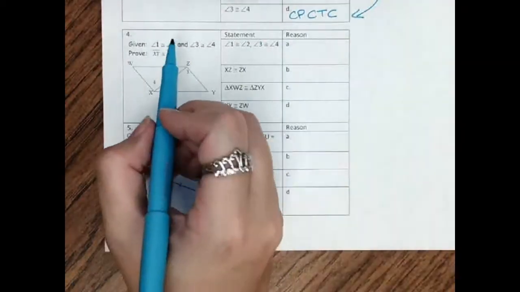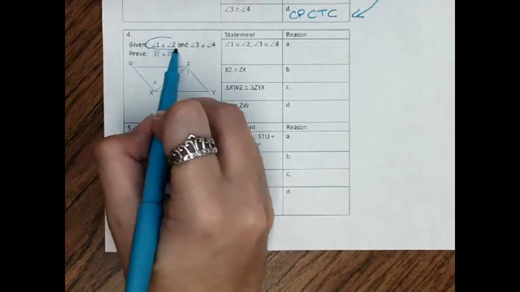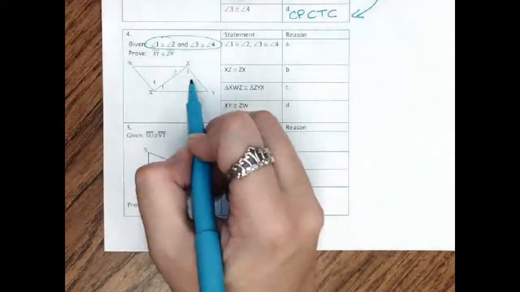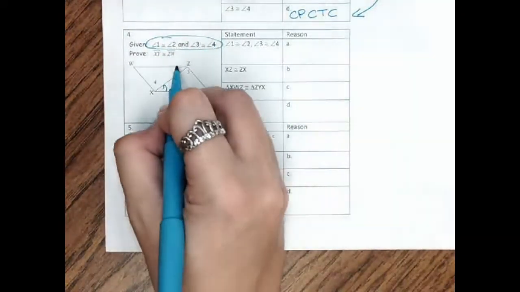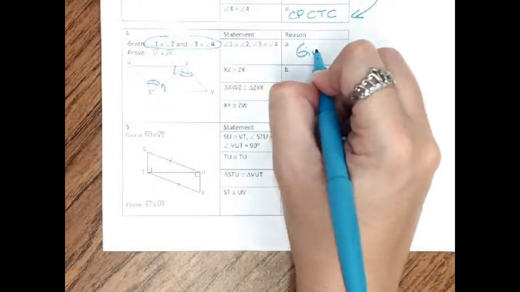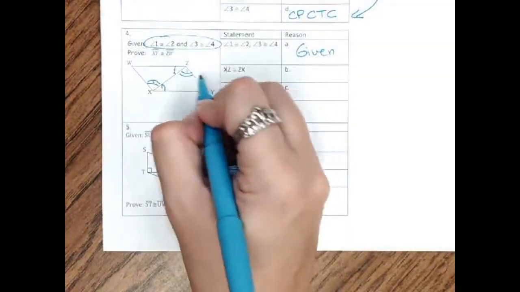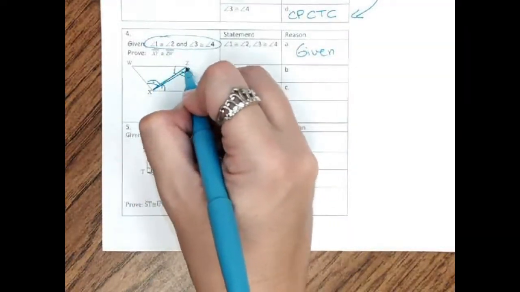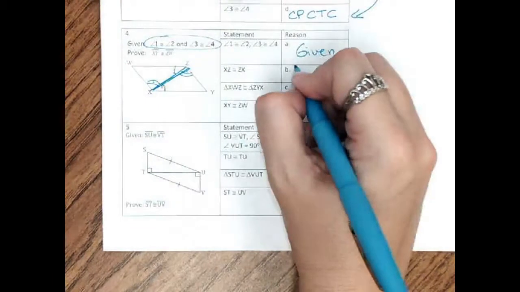Okay, step 1. Put the information you're given, just the given, onto your triangle. 1 is equal to 2, and 3 is equal to 4. And that's our first step over here. Then it tells me this line is equal to itself. Well, that's because it's a shared line on both of these triangles, so that's reflexive.